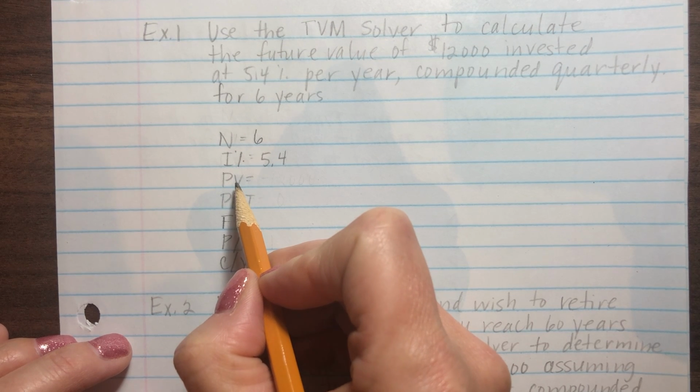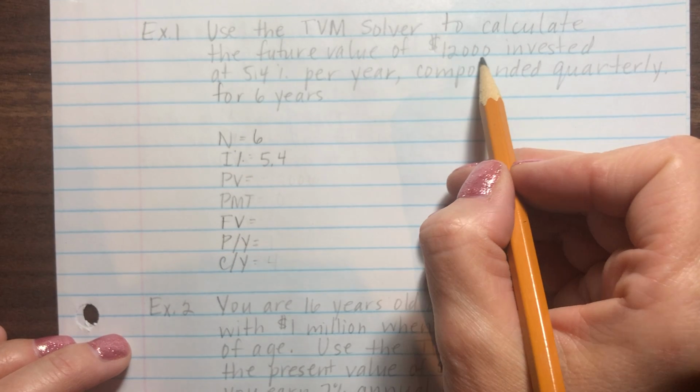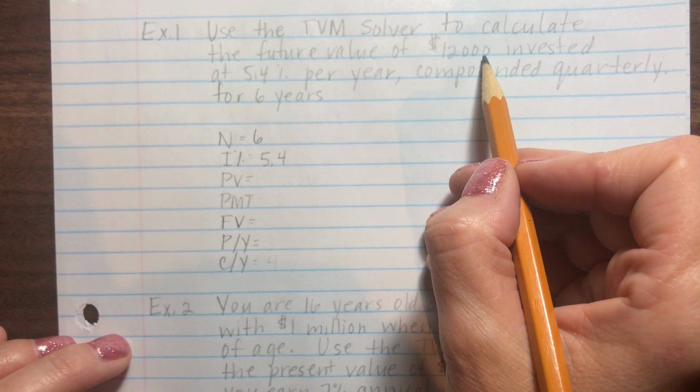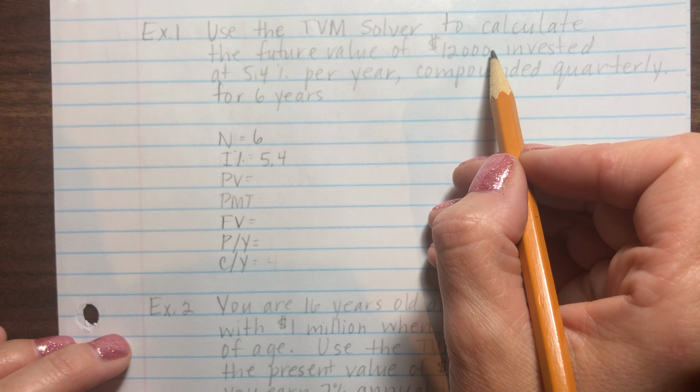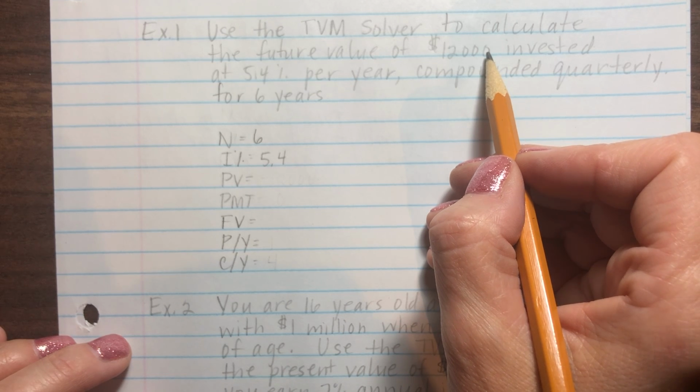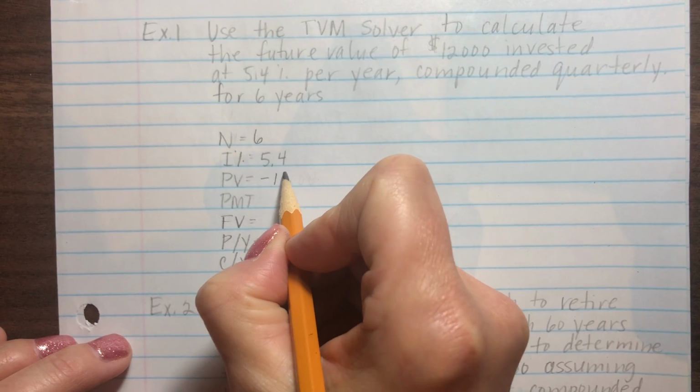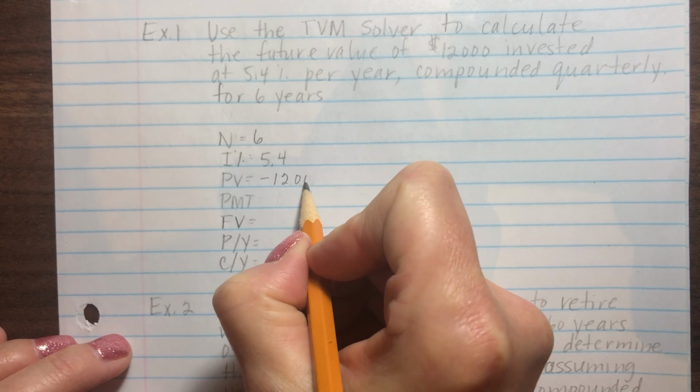PV stands for present value, and it's the amount that's being invested. In this case, 12,000 is being invested. When you're investing, you're giving money somewhere, so it has to be represented by a negative value. So I'm going to write negative 12,000 for PV.